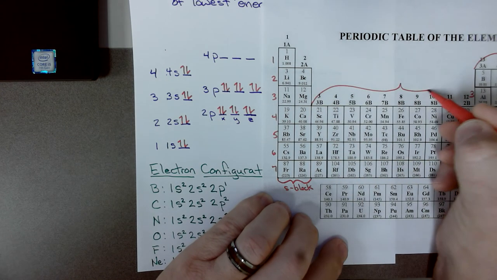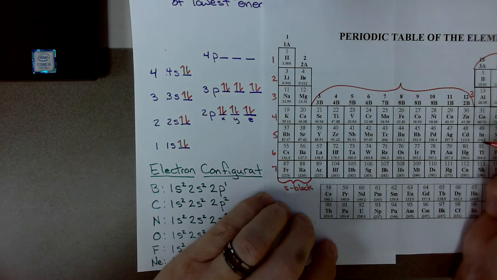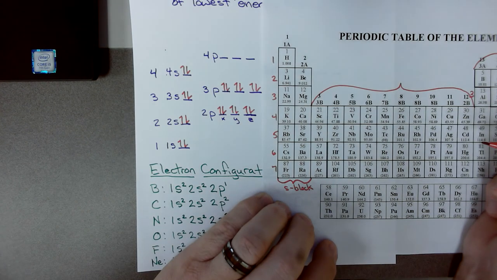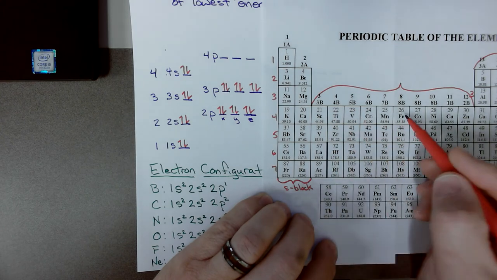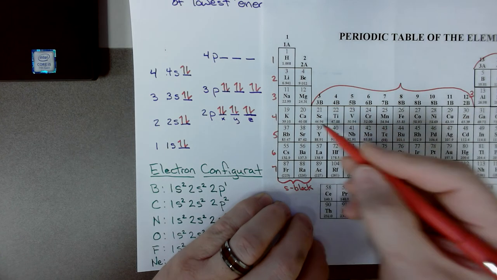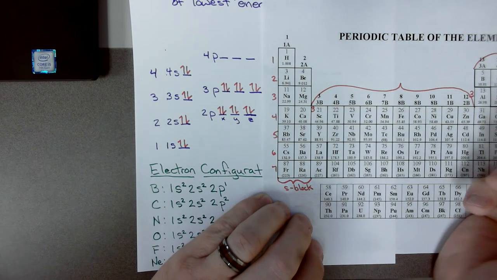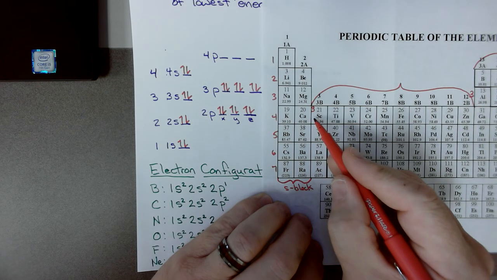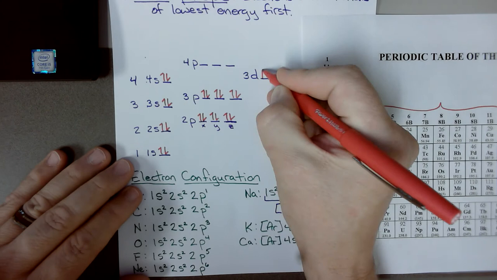Now remember, D has 5 orbitals which can fit 10 electrons. That's 1, 2, 3, 4, 5, 6, 7, 8, 9, 10. And so this is the D, but remember, we start on a lower energy level for D, so that's actually 3D. And I put that 1 electron right here into 3D.